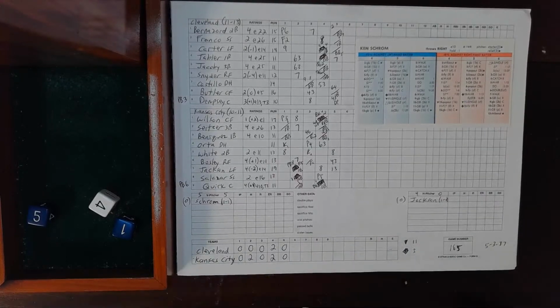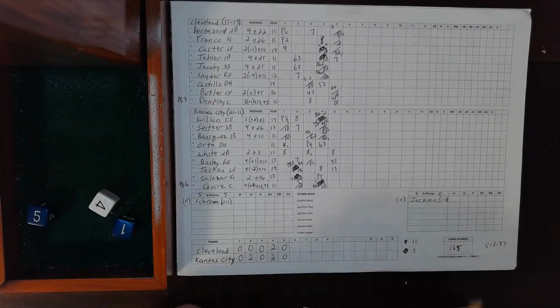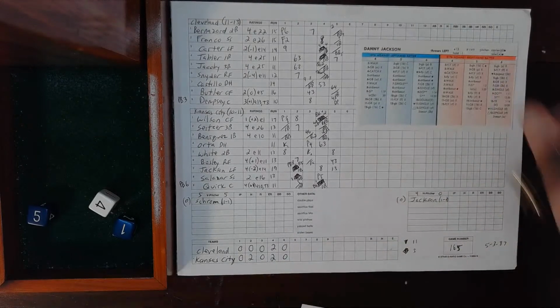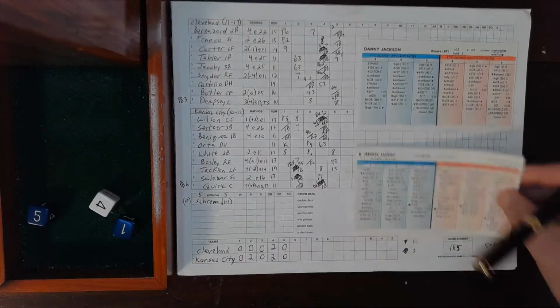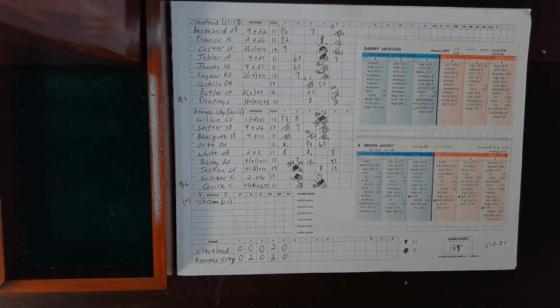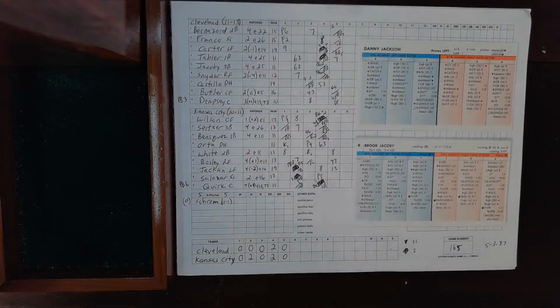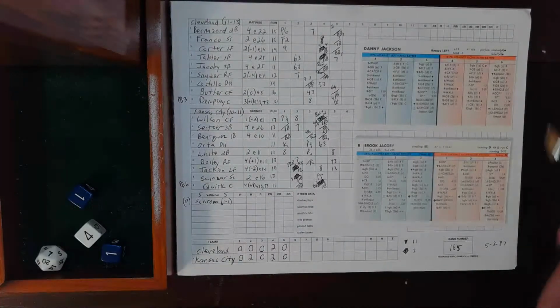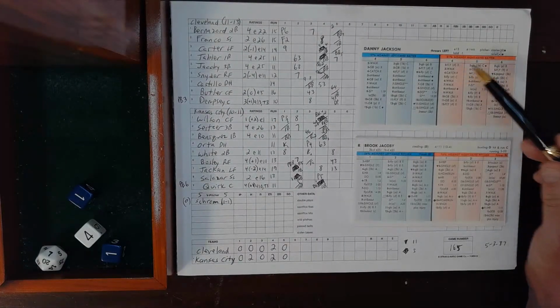4-2 Royals as we start the top of the 6th. Jackson, this will be his fatigue inning. Keep an eye on him. He'll be facing Jacoby, Snyder, and Castillo for the Tribe. Jacoby, 4-2 against Jackson. That's a fly ball right field X.